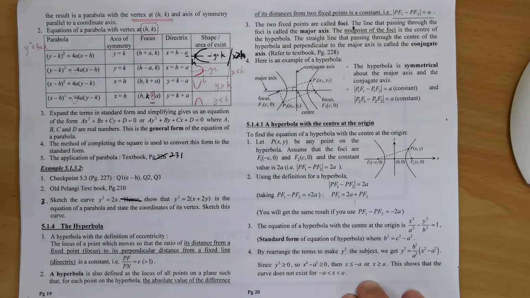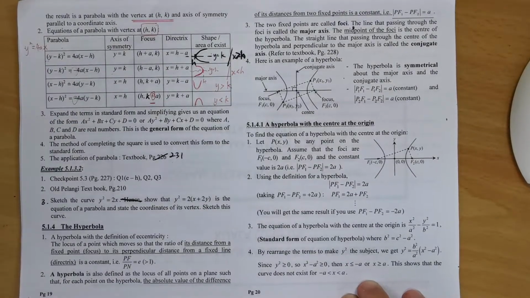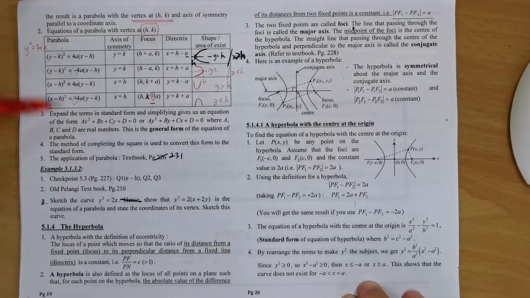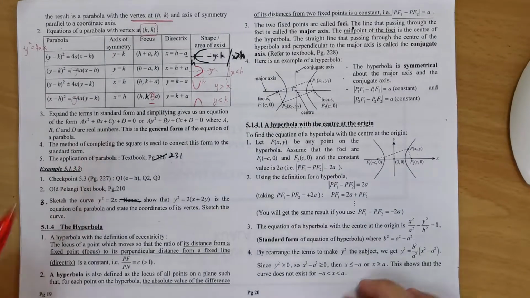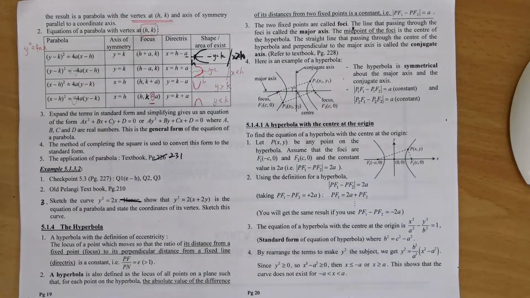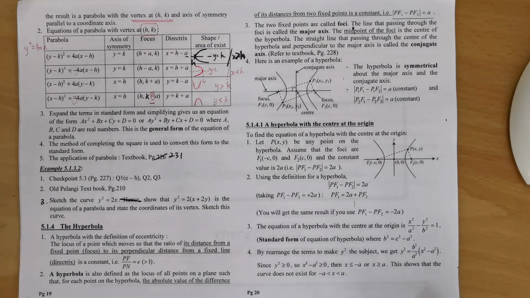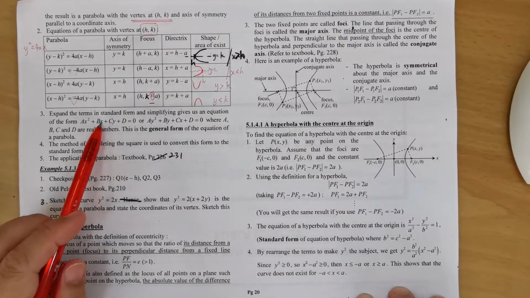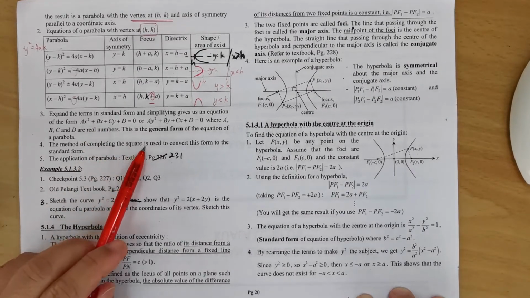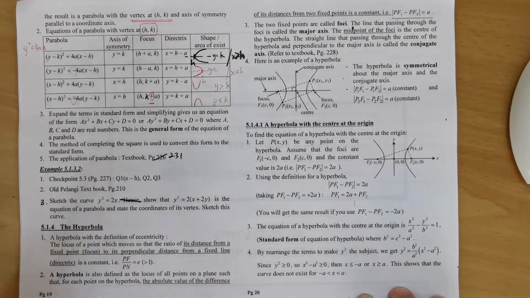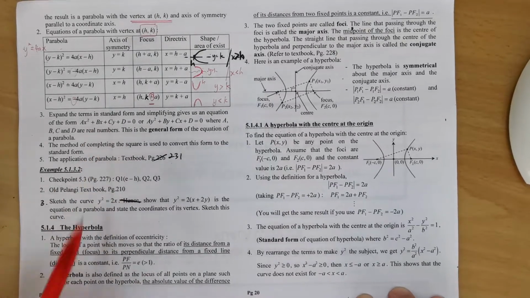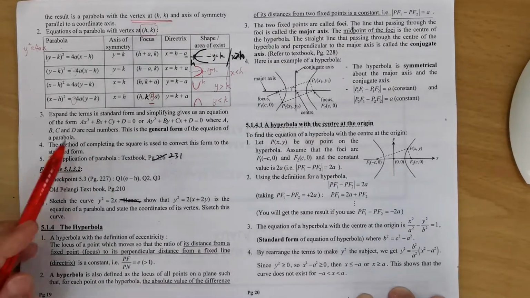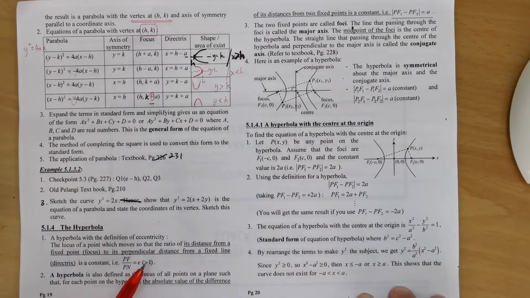Again, the general form is not much use for us. The standard form, yes. From the standard form, we will know the vertex, the focus, the axis of symmetry, and the directrix, but not from the general form. So if the question gives you the general form, what do you need to do? Yes, completing the square to convert it to standard form. This is definitely easier because you only have one square, so you just need to do one completing the square.